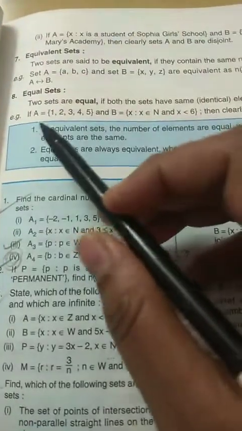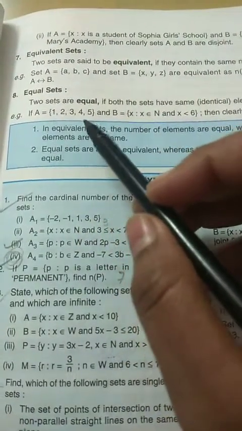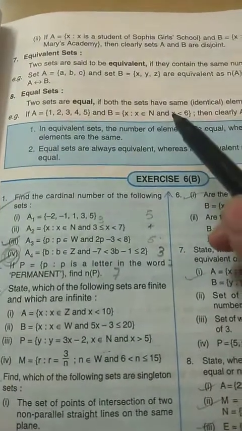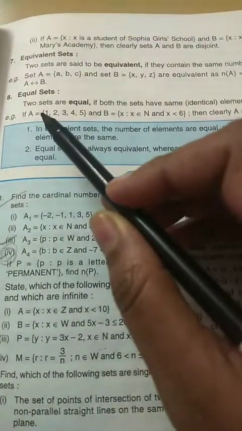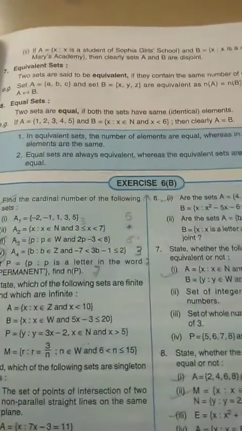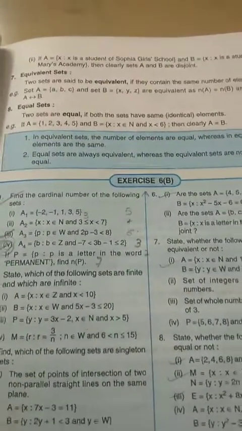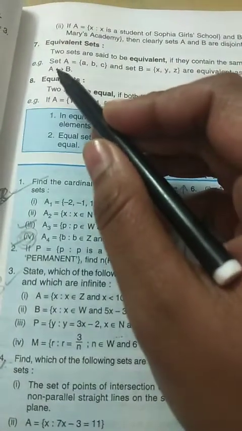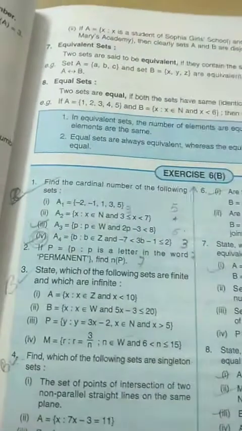That is, if A is having 1, 2, 3, 4, 5, then B will also have 1, 2, 3, 4 and 5. So this is called equal set. For equal set we represent it like this, A equal to B, and for equivalent sets we use this sign and write A, B.